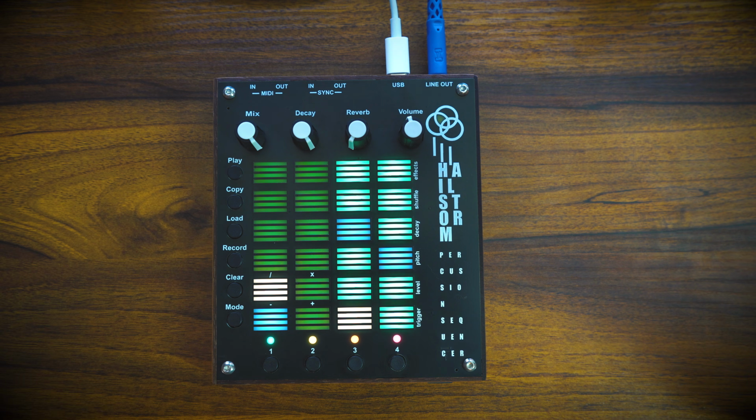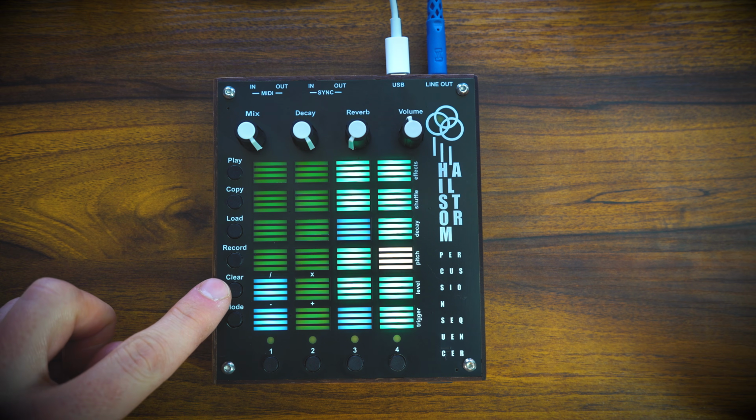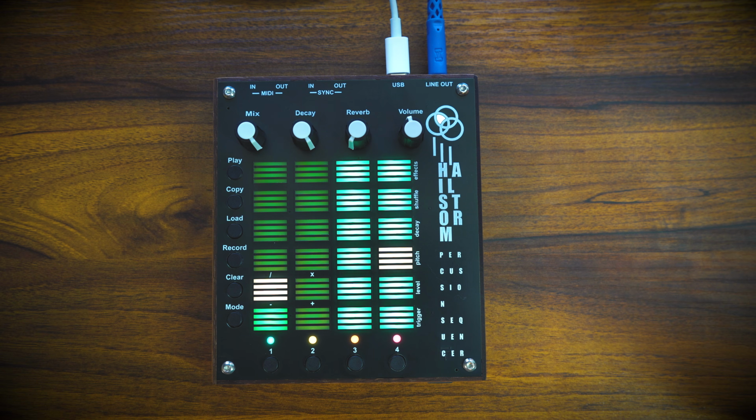So now let's clear those chains. In order to do that, we are in load mode, we hit record to enter chain mode, and then we just hit the clear button. And now the sample banks and the patterns are no longer chained.